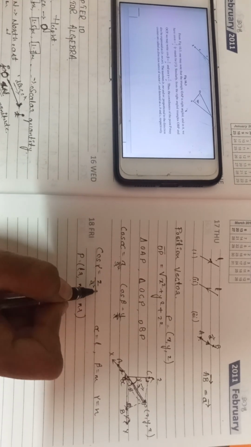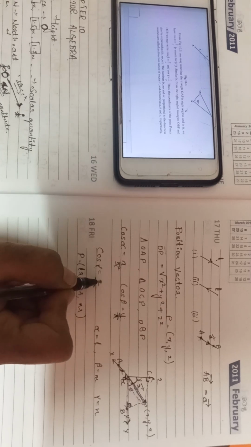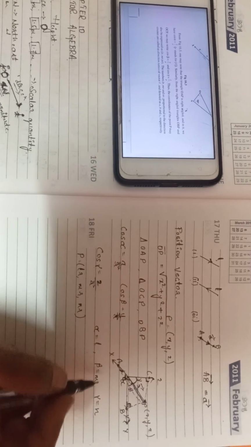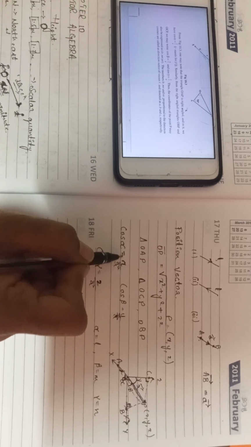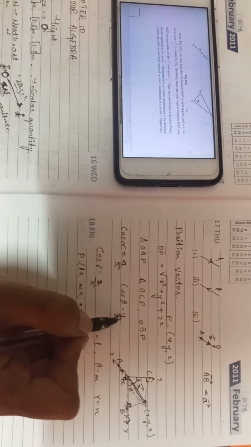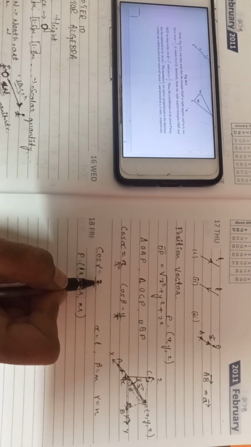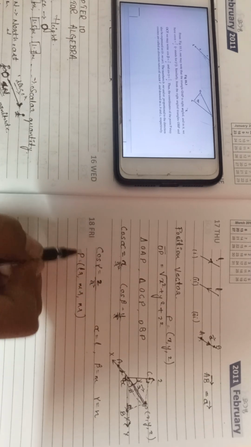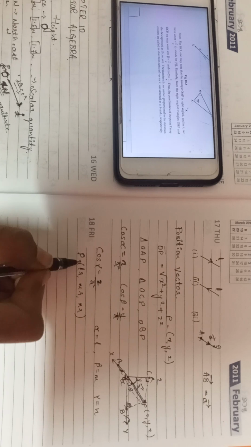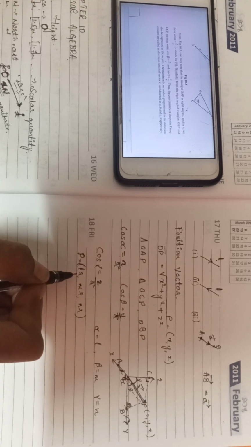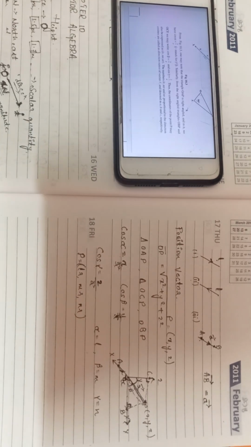You can just transfer this. When you take x is equal to, it will become cos alpha into r. When you take y is equal to, it will become cos beta into r. When you take z is equal to, it will become cos gamma into r. So the point P coordinates you can define as lr, mr and nr.